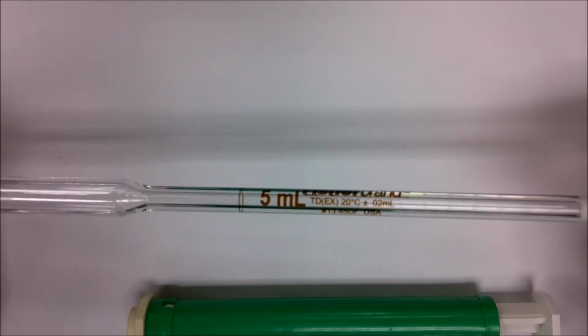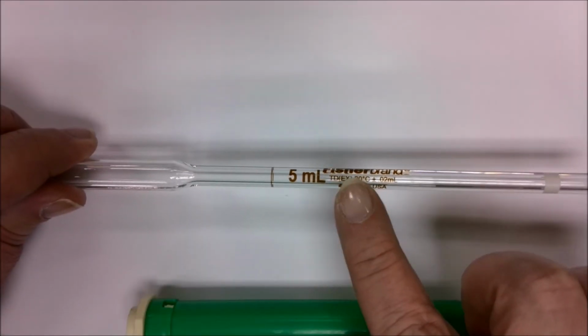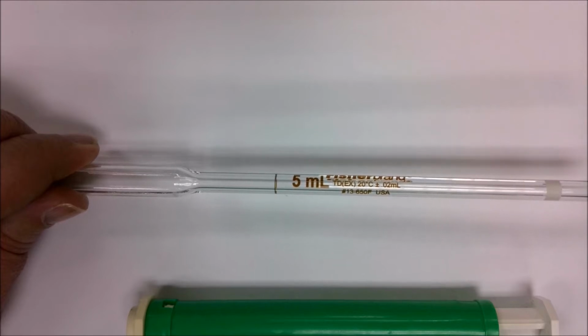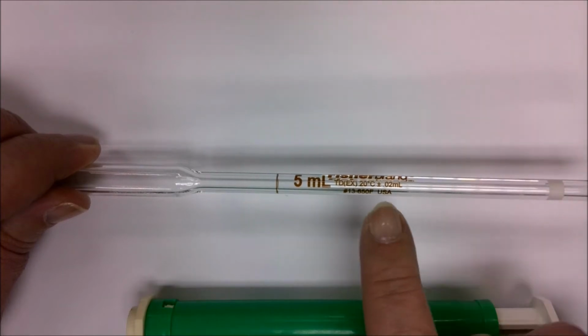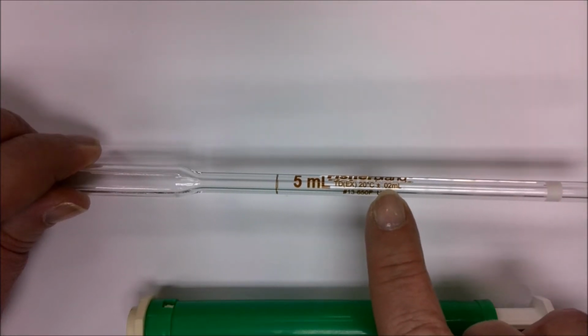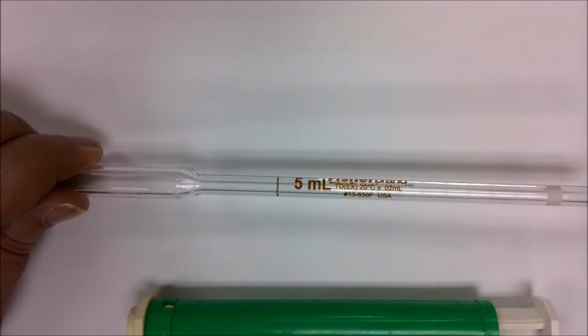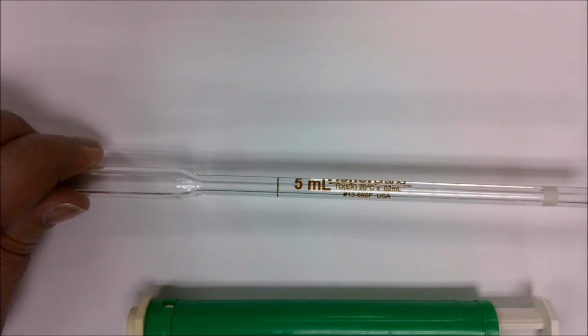Now, before we take a look at the actual process, one more thing to look at on the pipette. Notice next to the 5 milliliters, it also has TD. That stands for "to deliver." This device is calibrated so that when used properly, it will deliver 5 milliliters, with a precision of plus or minus 0.02 milliliters. So for significant figure purposes, for the volume of the liquid that we are using in experiment 1 with this pipette, you will want to record a value of 5.00 milliliters.